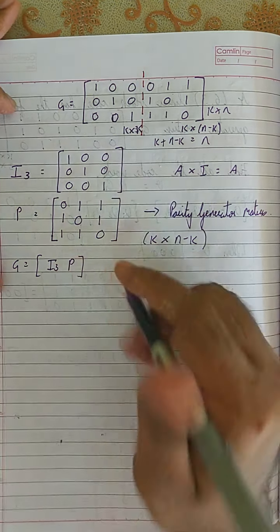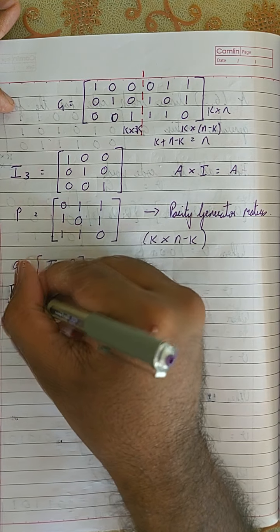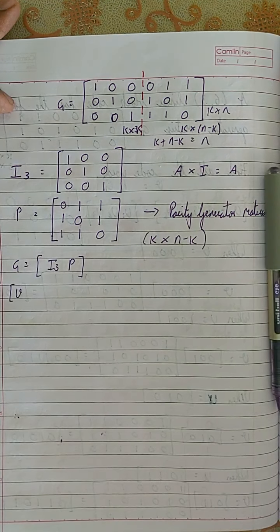Suppose I'm going to multiply it. We know that V is equal to U into G, right?